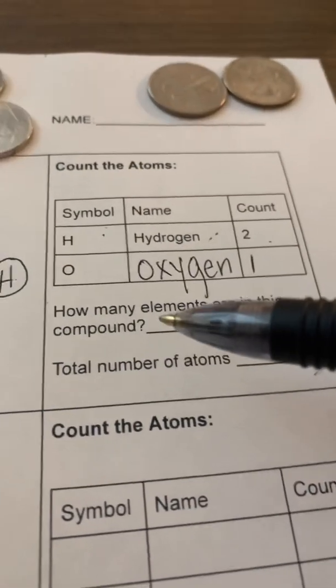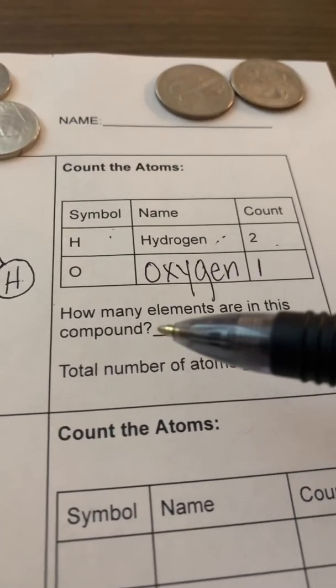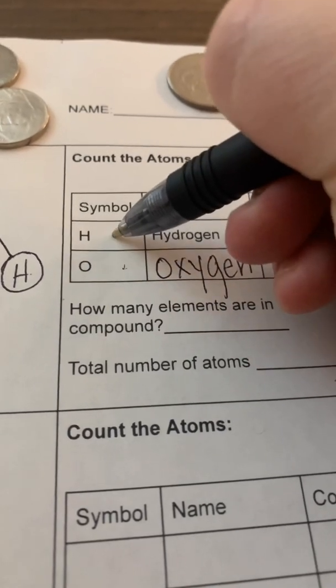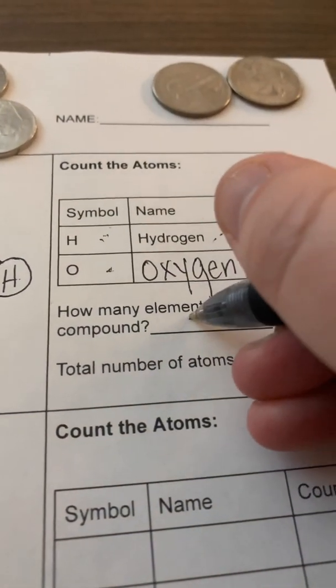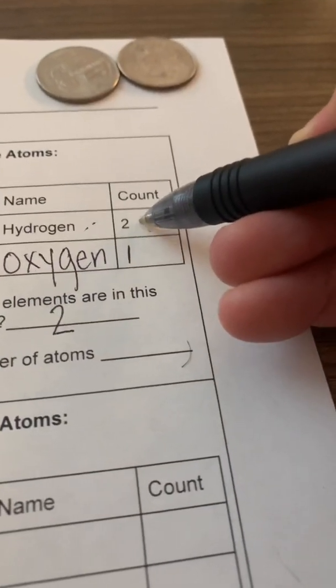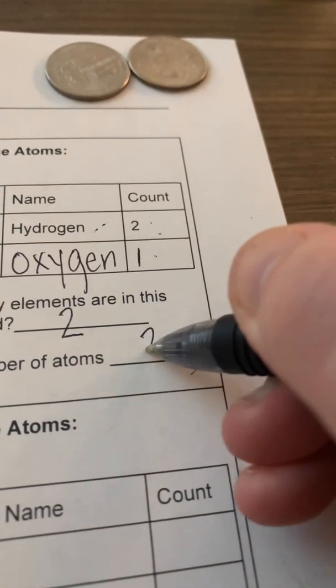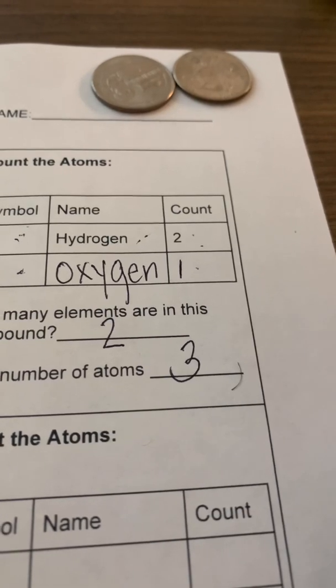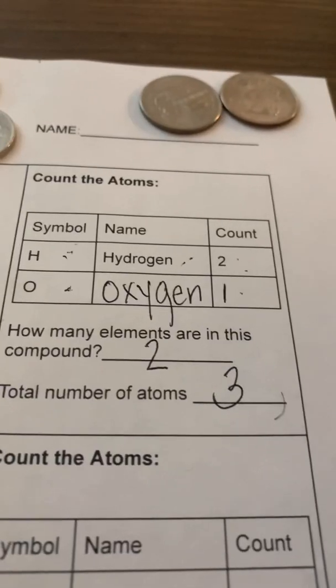Now this next one says, how many elements are in this compound? Well, I'm going to look here. Each of these is an element. So there are 1, 2 elements in this compound. And how many total atoms are there? I'm going to count these up. 2 plus 1 is 3. So there are 3 total atoms in each molecule of the compound water. All right, it's as simple as that.